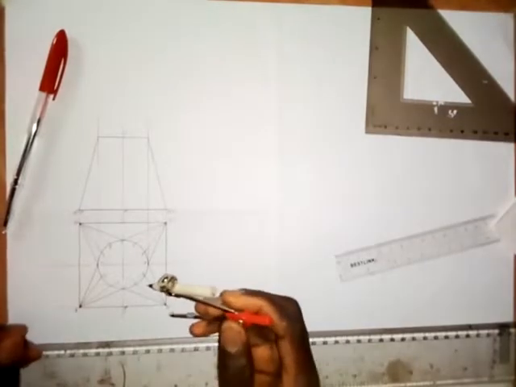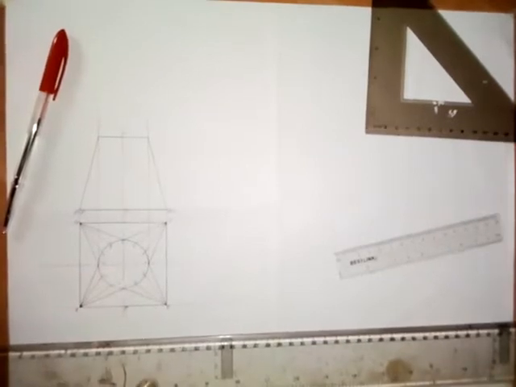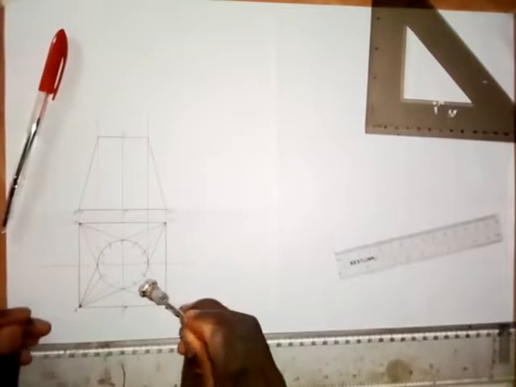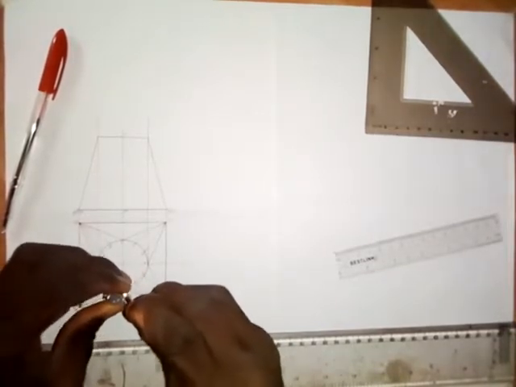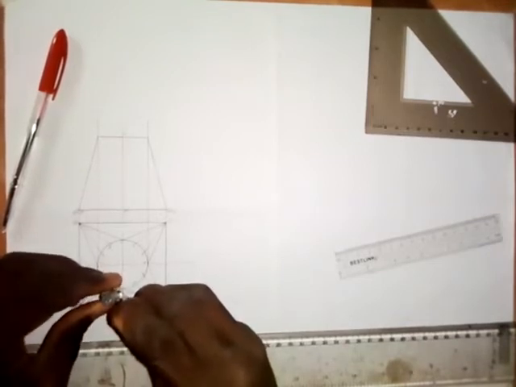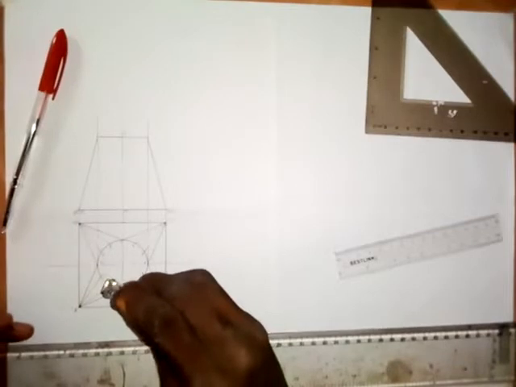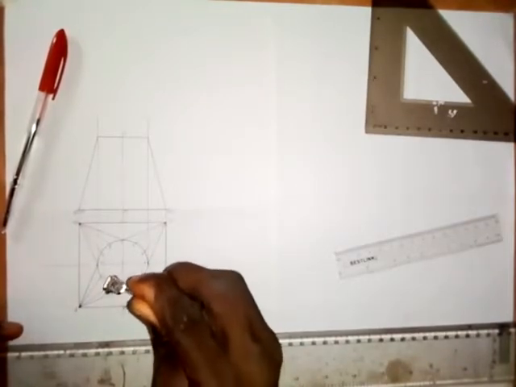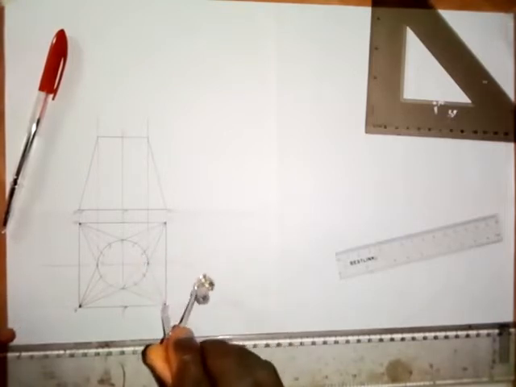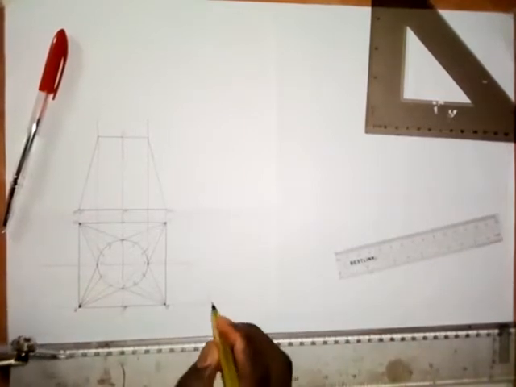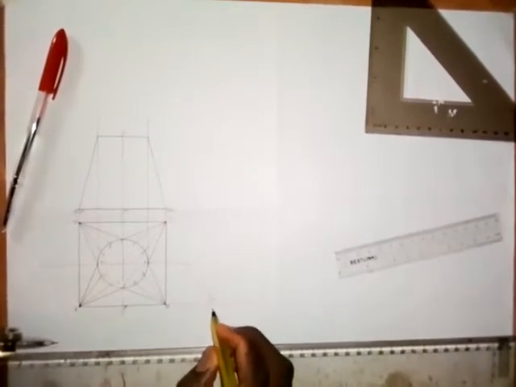So if I put the pinpoint on my compass at this point B here, and I extend it to point 1, and I draw an arc from here to pass through point 4, as you can see, it will pass through point 4 like this, and it comes here, resting on this horizontal line. So this point here, we have point 1 and 4.